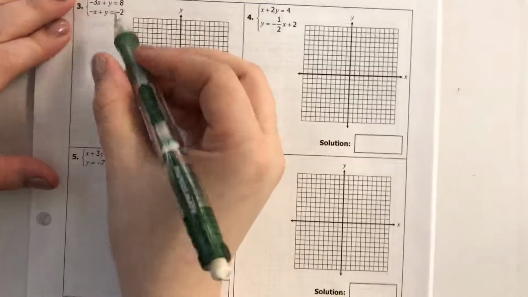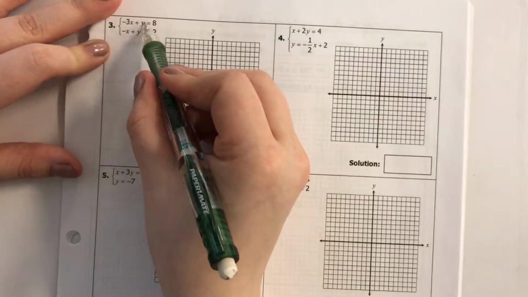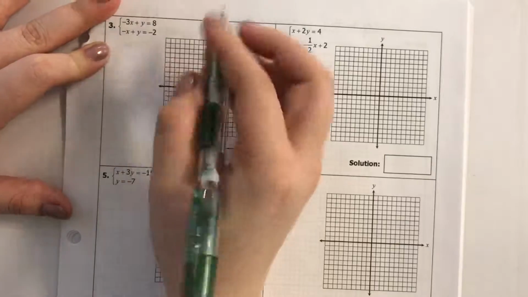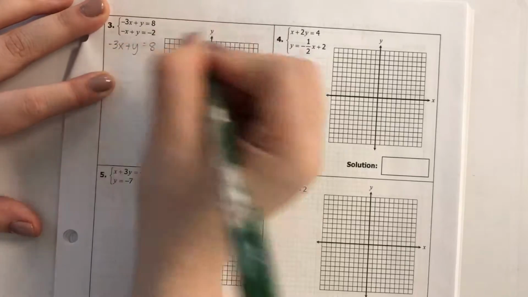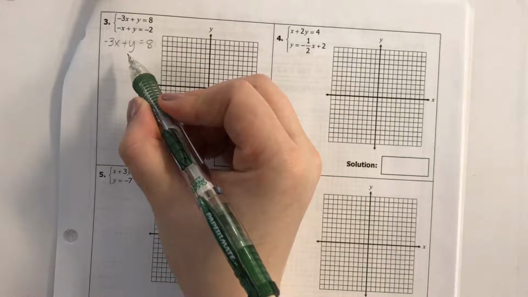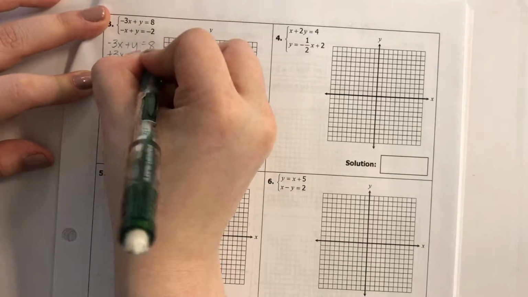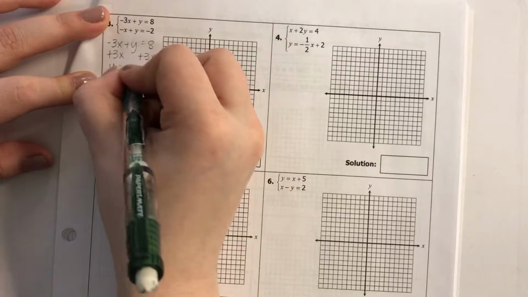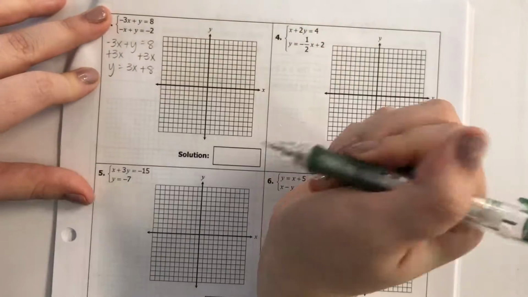All right. These are not in slope-intercept form. I need to get these in slope-intercept form, so I need to get y by itself. So for this first one, I'm going to rewrite it. To get y by itself, all I have to do is add 3x. So y equals 3x plus 8. These are not like terms, do not combine those.